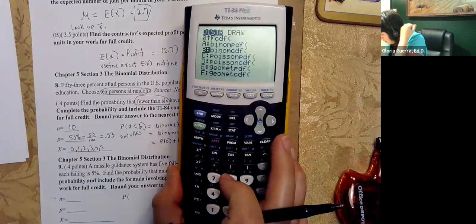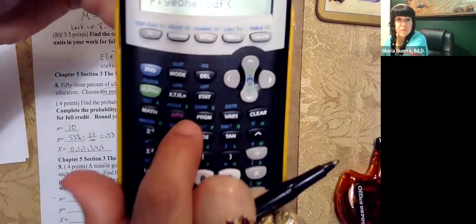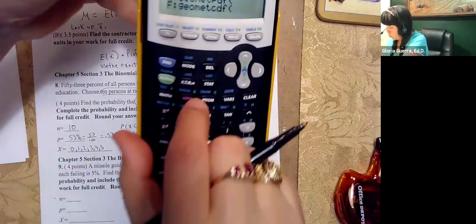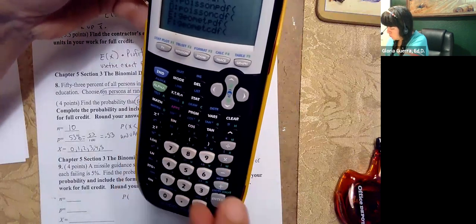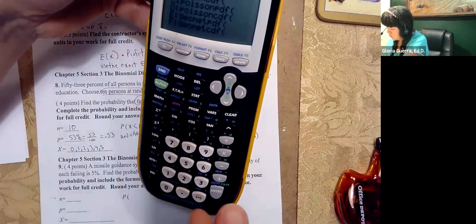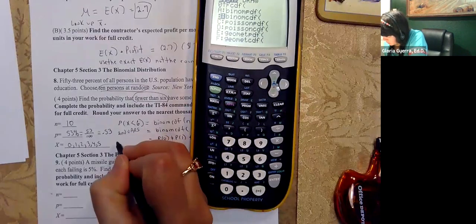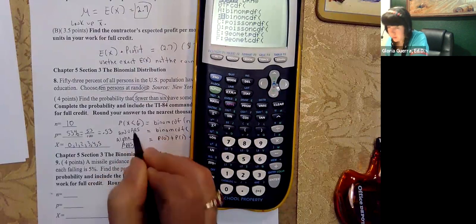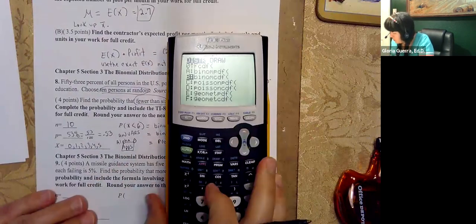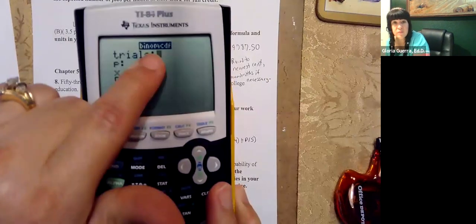If you do the shortcut for B, that's on the apps. Can you see that there? That's a B right there, and it's on the apps. So the shortcut would be alpha and then the apps, because right on top of the apps you have a B. So you either scroll all the way down and make sure it says CDF.